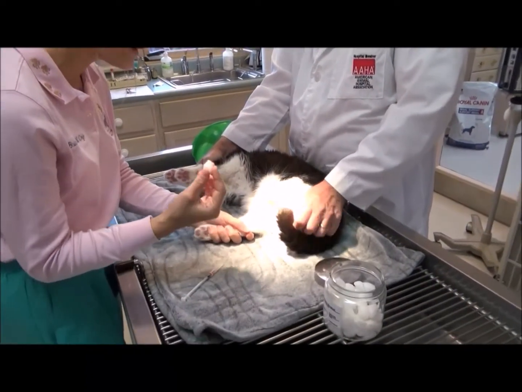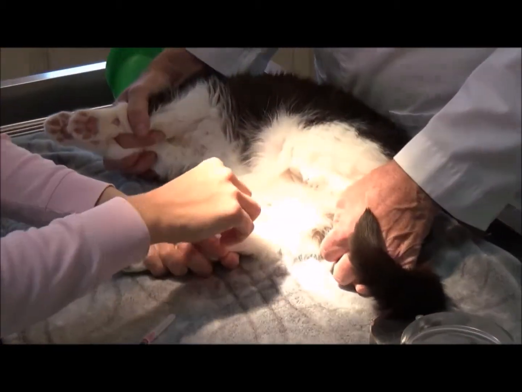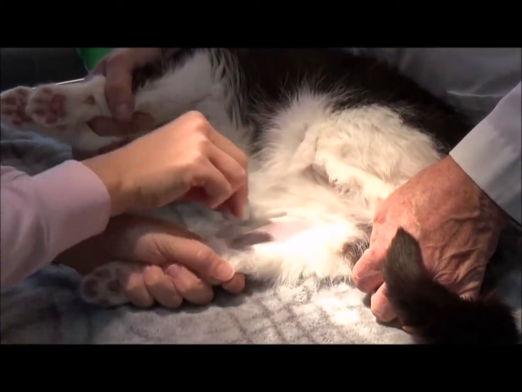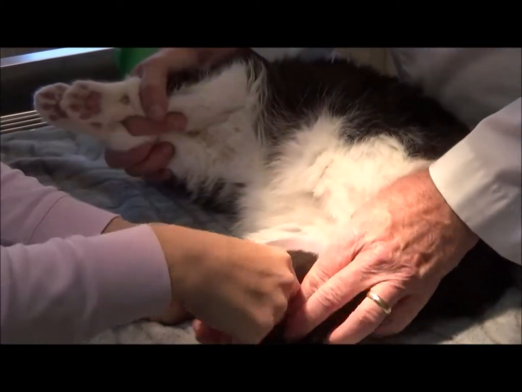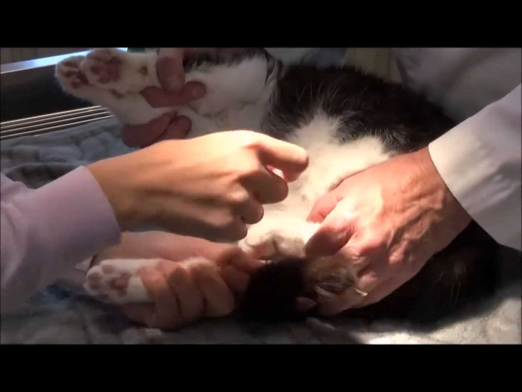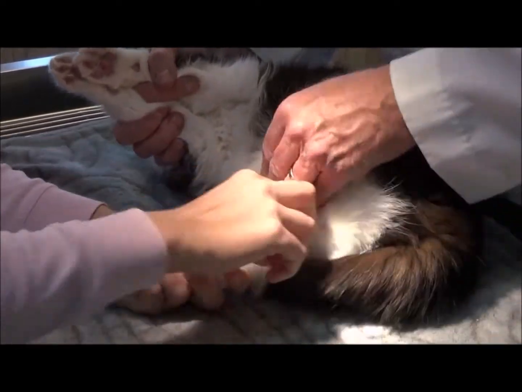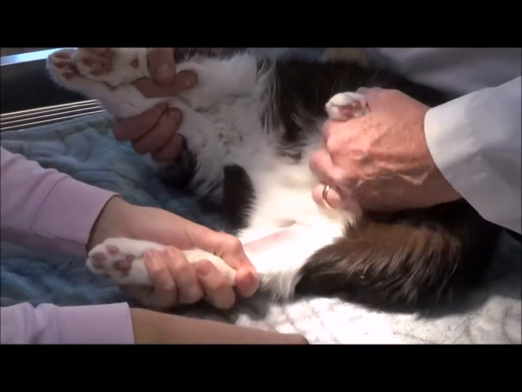I pre-clipped the area, so now I'm going to cleanse it with alcohol. And then I'm going to have somebody else hold off the vein for me. That go in your hand there. Okay. Yeah, over there.